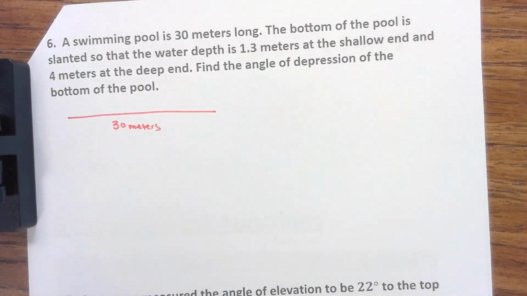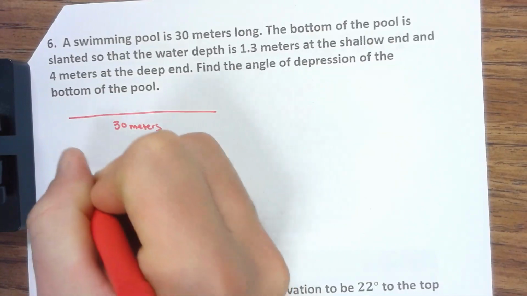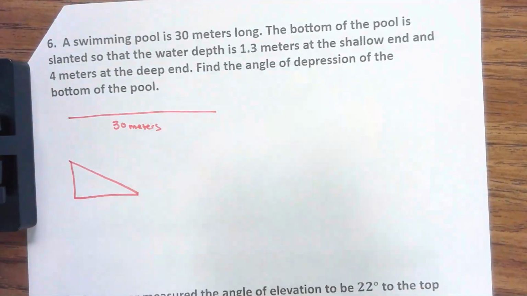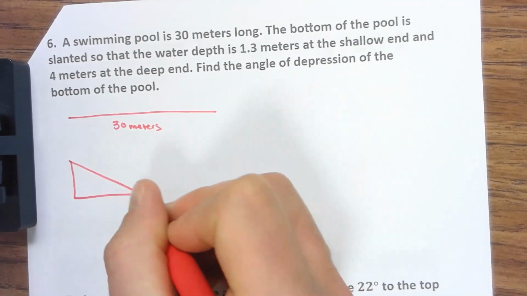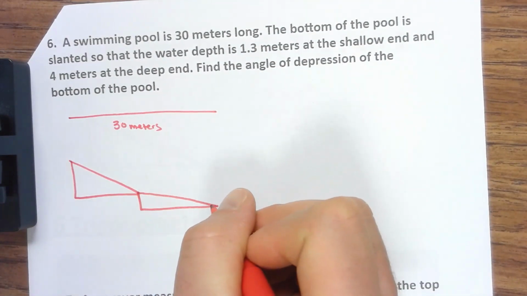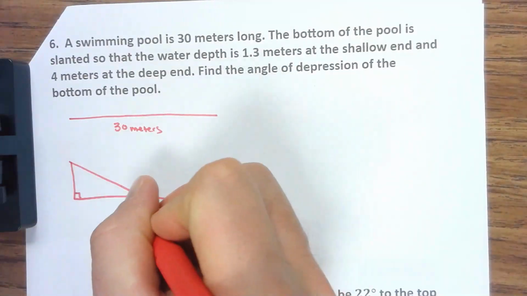Because we have two different depths here. So it's almost like we have this one triangle to start. This would be the shallow end. Then we dip down a little bit further and end up with the deep end. Okay, or at least that's what I'm gathering from what this is saying here. These are two right triangles.